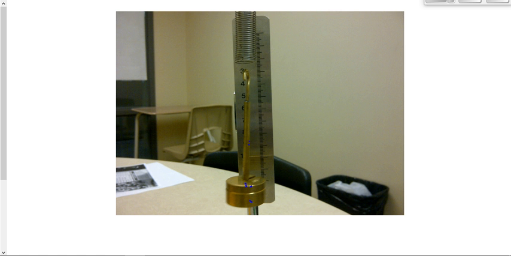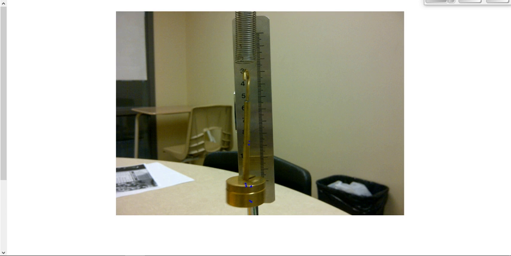Where do I measure my displacement from, Simon? Exactly. And that's the reason I showed you this picture, because I want to make the point that we have to be consistent about where we measure it from.